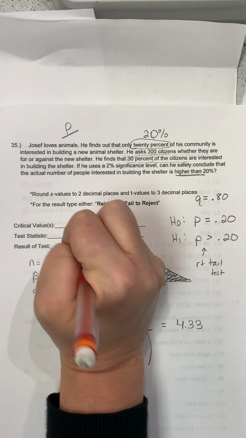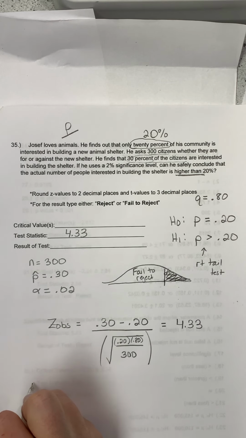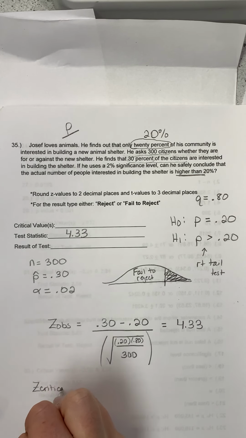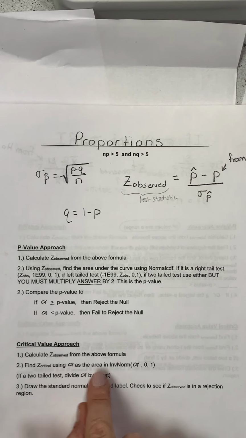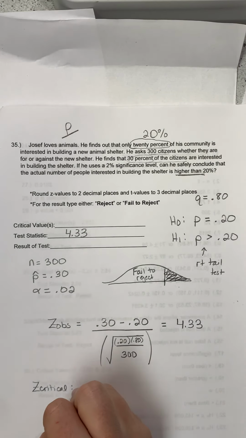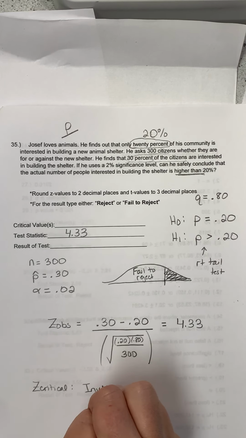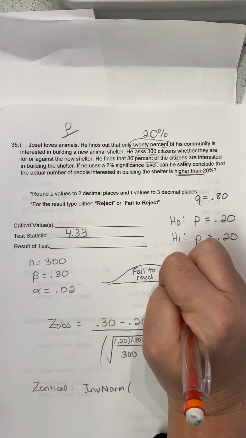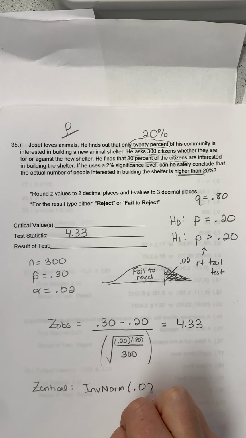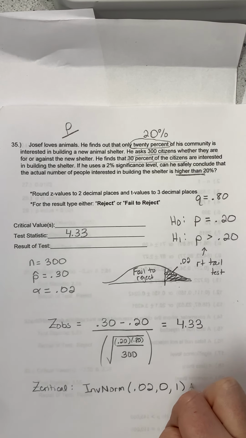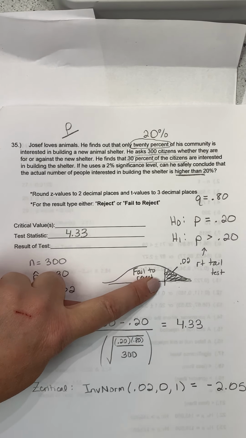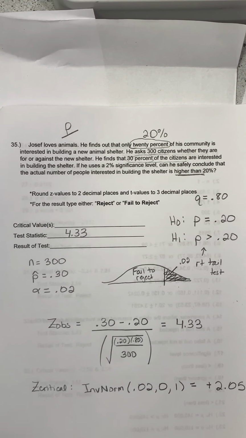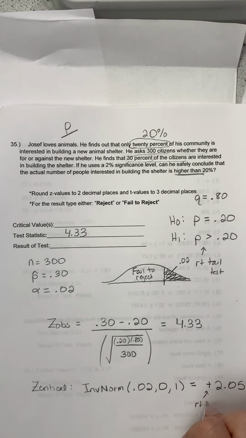That's the test statistic. Now we need z critical. Remember z critical is inverse norm. Alpha is your area. We do not need to divide it by 2 because it's not a two-tailed test. So inverse norm. Alpha was 0.02, that's what we need to put in for alpha, comma 0, comma 1. We come up with negative 2.05. Should this value be negative? No, because it's a right-tailed test.